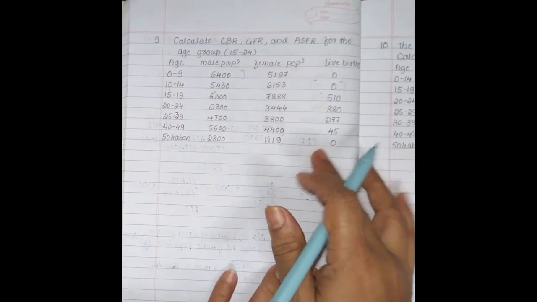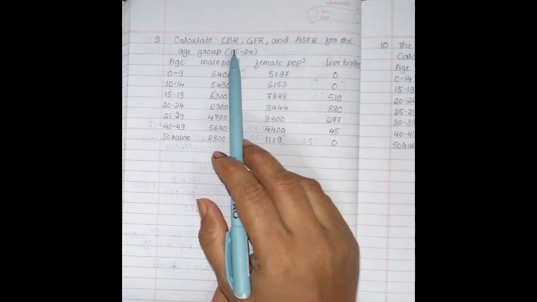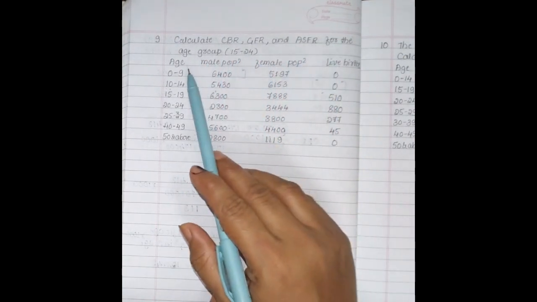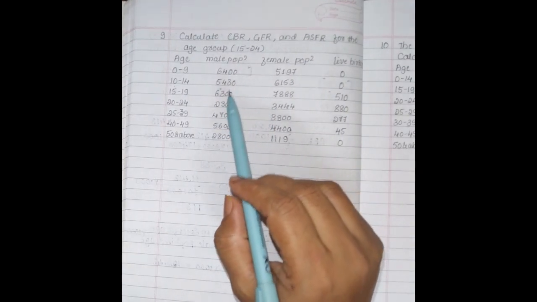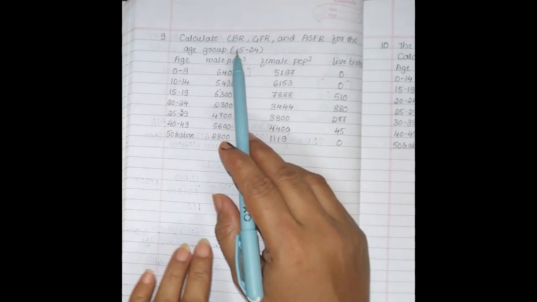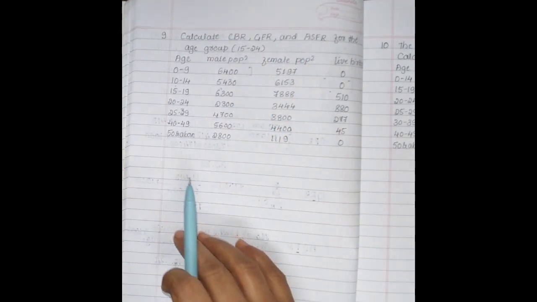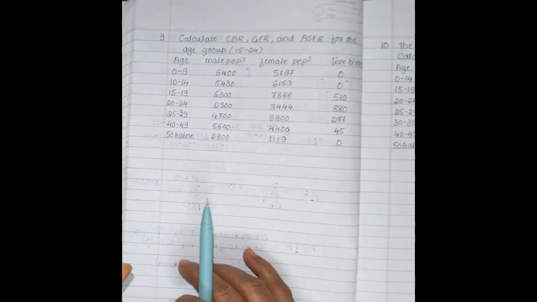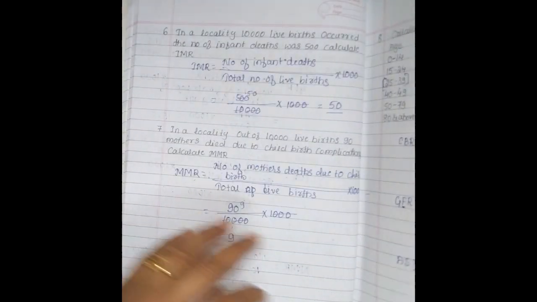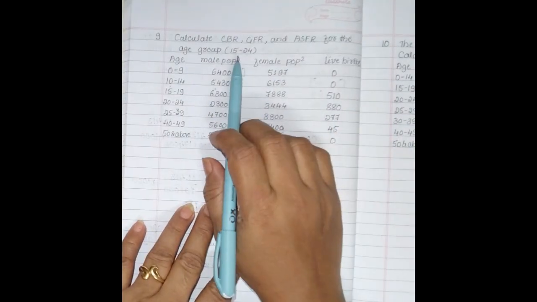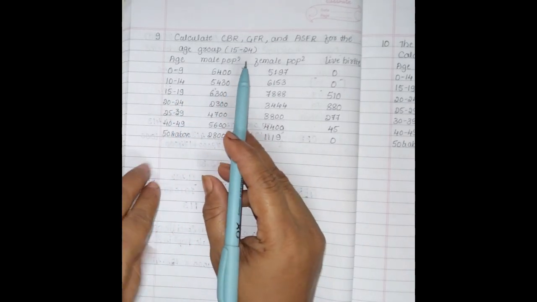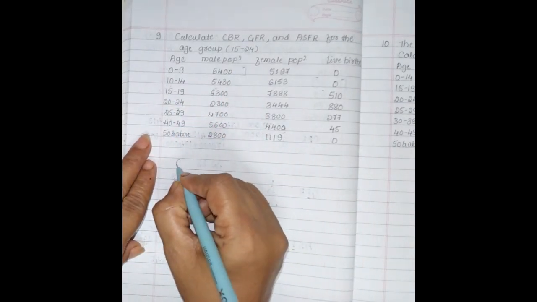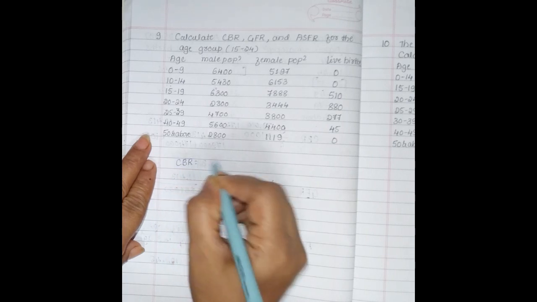Okay, this is the 9th sum. Calculating CBR, GFR and ASFR for the age group 15 to 24. In the previous one we calculated the same CBR, GFR and ASFR only. But that age group was 25 to 39. But here it is 15 to 24. Just the CBR is the same as how we calculated in the previous.